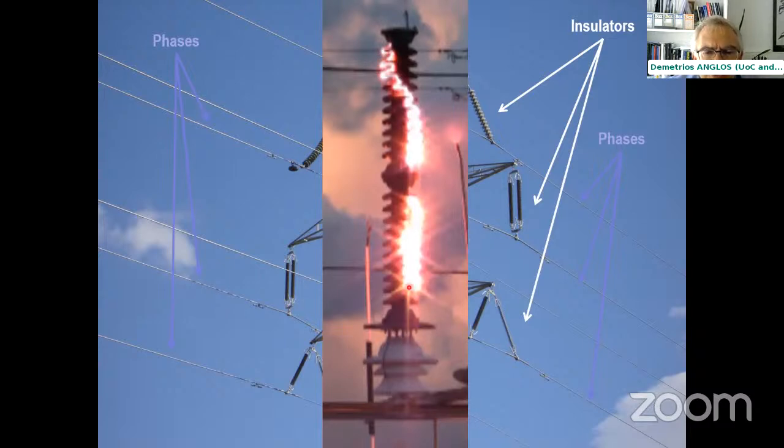This is called, in the jargon of the power line electricians, flashover. So basically, you have a discharge all along the insulator. This is a common thing, and this is induced by atmospheric pollution plus humidity and so on.